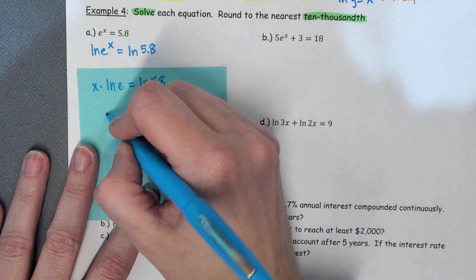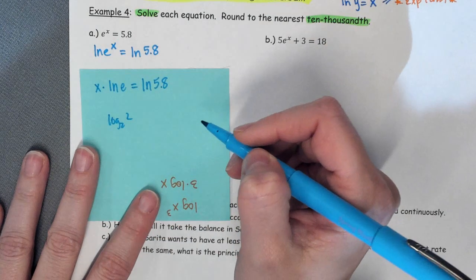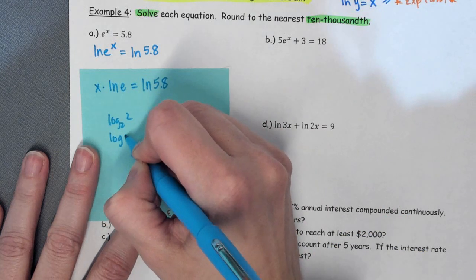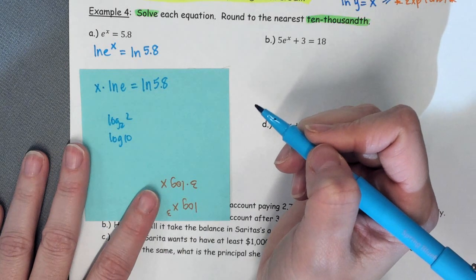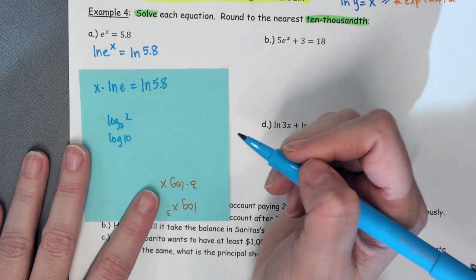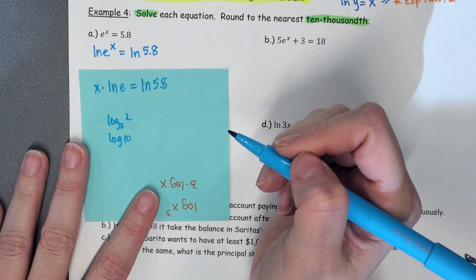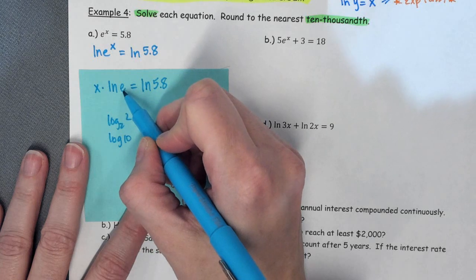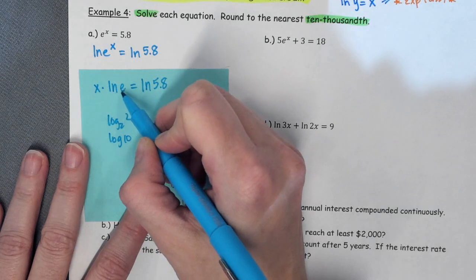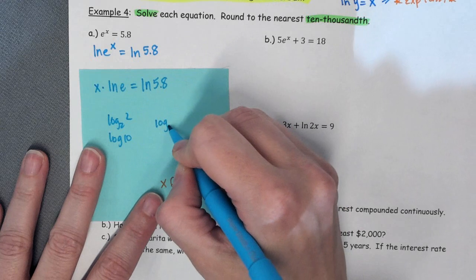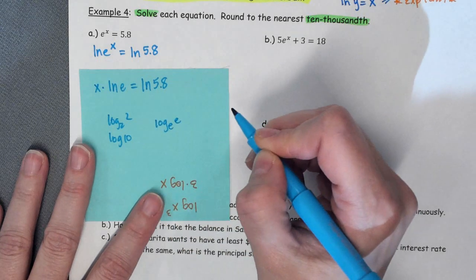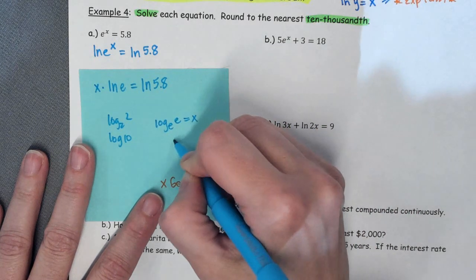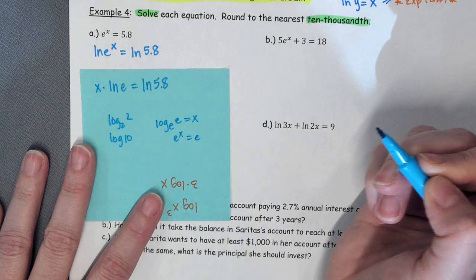Do you guys know what log base 2 of 2 is? 1. Log of 10 is? 1. Natural log of e is? 1. Why? The base is the same as whatever your log is on. Because this means log base e of e. If you're trying to solve that, e to what power is e?